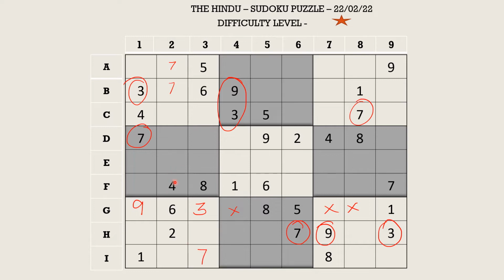Now you have 4 here in column 2 and a 4 in column 1 which blocks these two cells. So H3 takes 4. Now in this block there are only two numbers missing. Missing numbers are 5 and 8. There is an 8 here in I row. So I2 takes 5 and H1 takes 8.